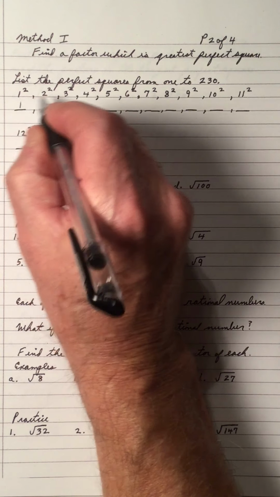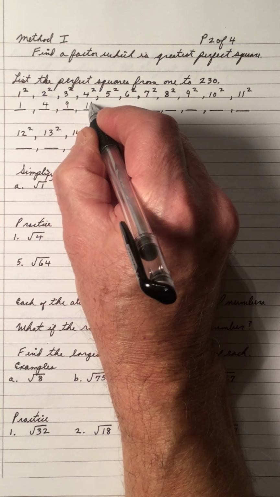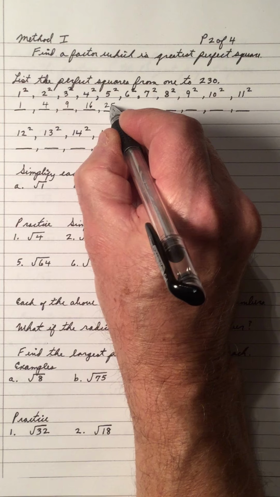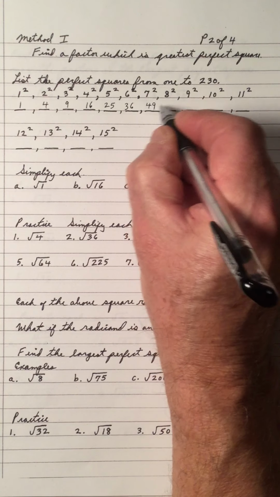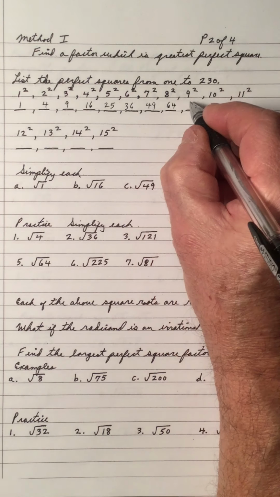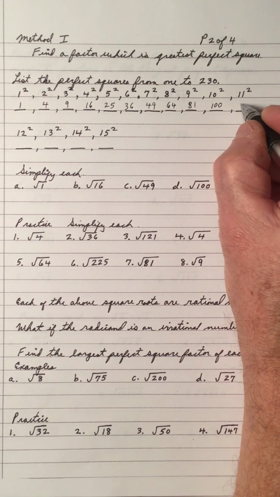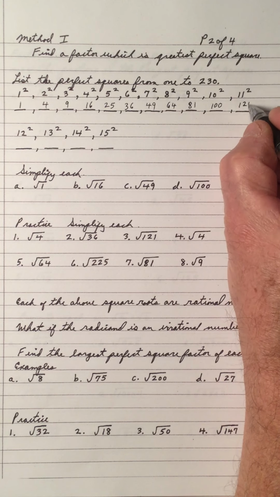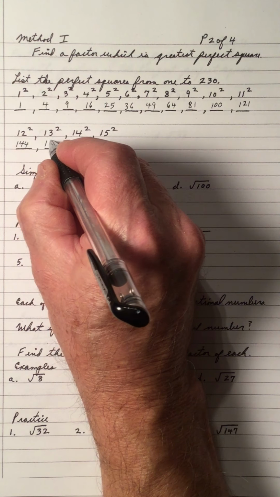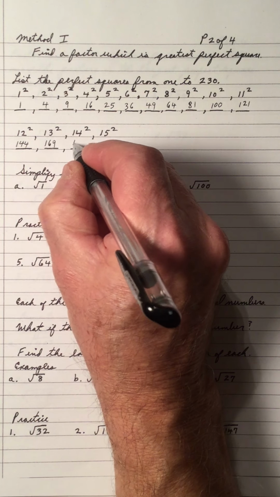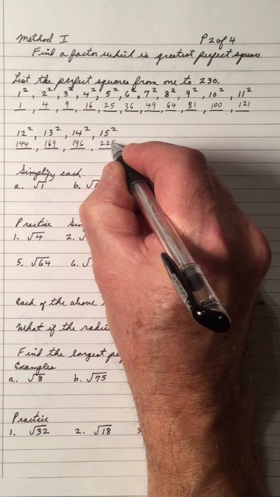1 squared is 1, 2 squared is 4, 3 squared is 9, 4 squared 16, 5 squared 25, 6 squared 36, 7 squared 49, 8 squared 64, 9 squared 81, 10 squared 100, 11 squared is 121, 12 squared is 144, 13 squared is 169, 14 squared is 196, 15 squared is 225.